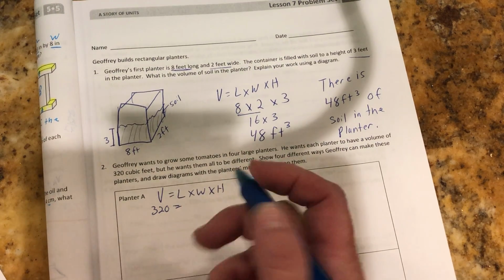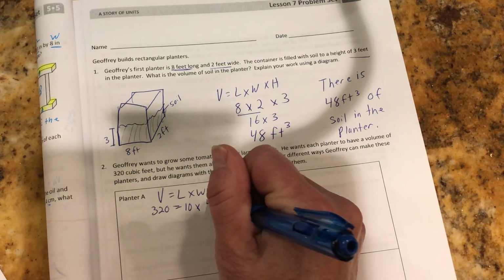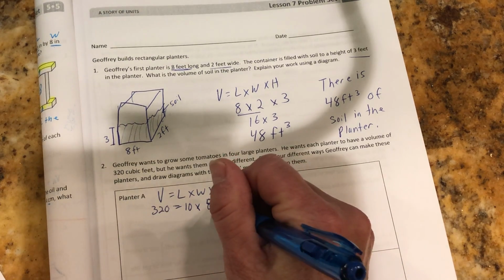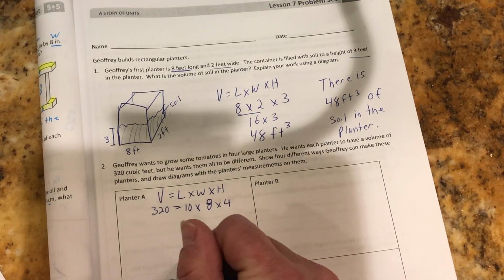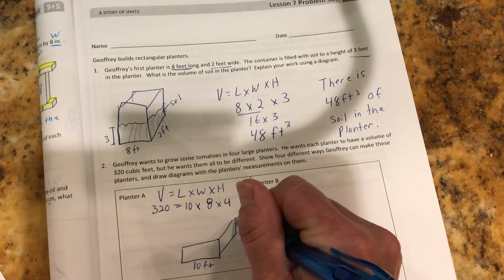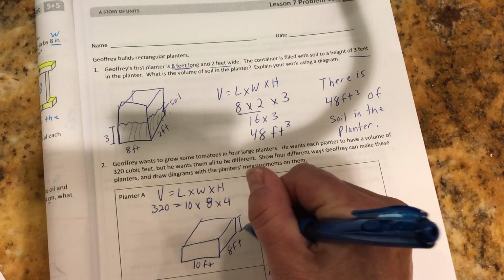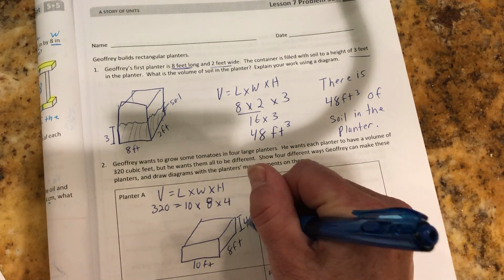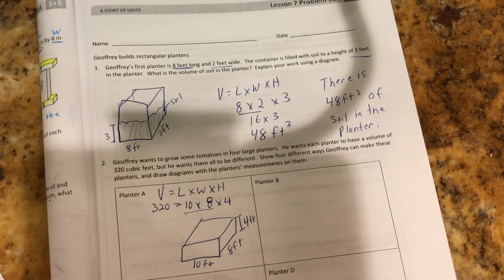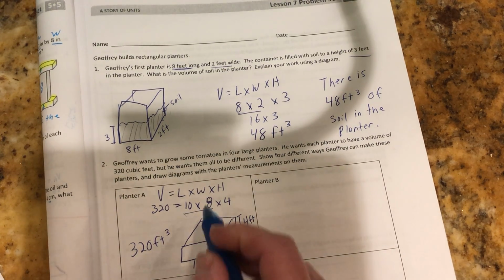For example, if we decided to do 10 is the length, and 8 is the width, so that would be 80. And I know 8 times 4 would be 32, so then I could do 4 here. I can do 10 feet. I can do 8 feet back. And then I can connect this all. And then my height right here might be 4 feet. So that would be 8 times 10 times 4, which would be 320 feet cubed. Now I did a 10, an 8, and a 4.